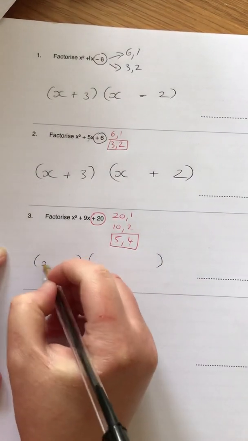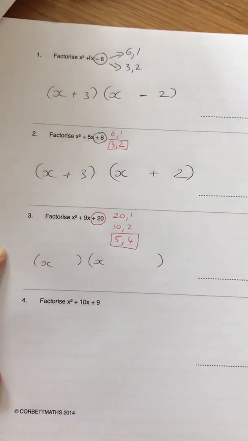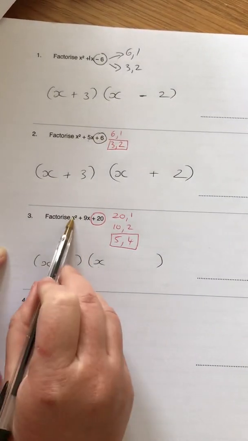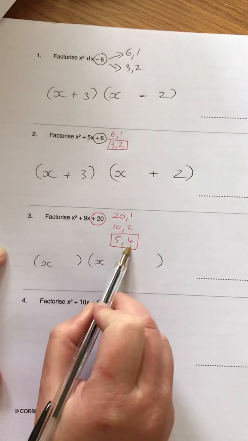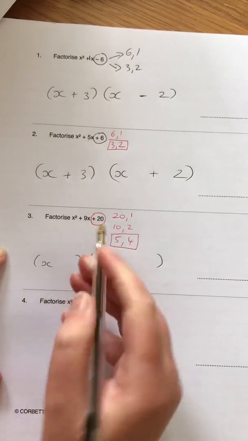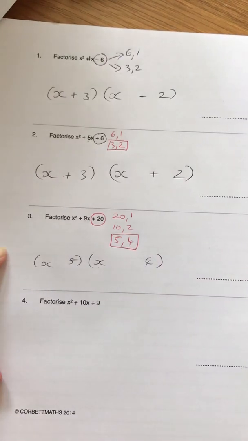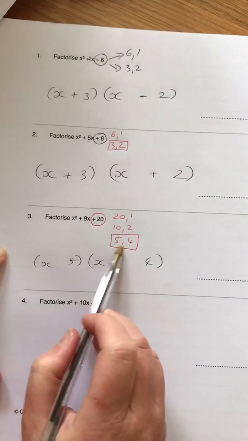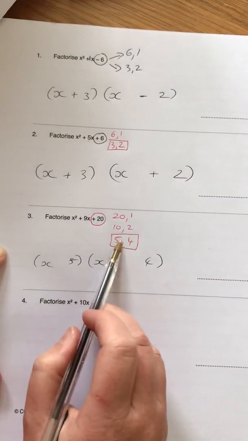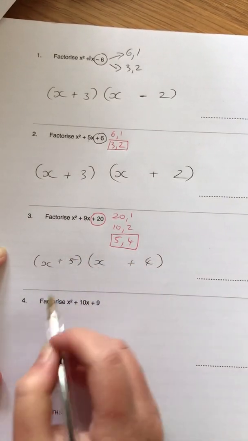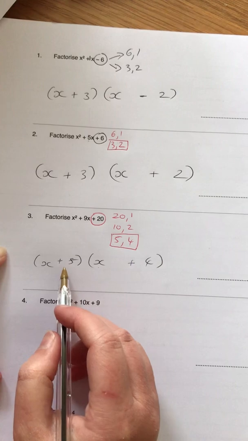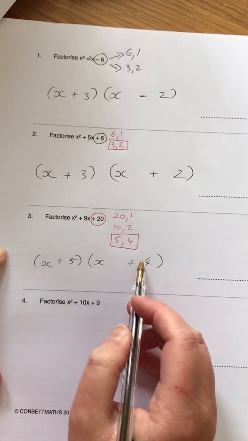So we're checking out x at the front of both of my brackets. So x times x gives me my x squared. I chose my 5 times 4 because multiplying those two numbers together makes 20. So I'm going to put 5 and 4 inside those brackets. And then I'm thinking of how I'm using these in order to make +9. So I'm adding 5 and adding 4. So I'd be starting +5 on my number line, and adding 4, okay?